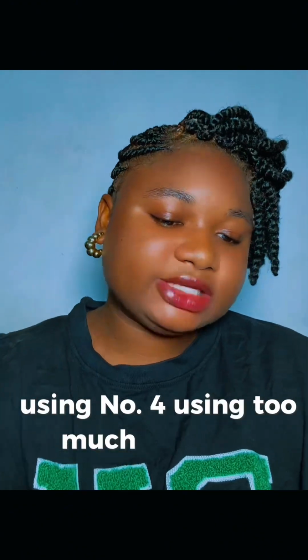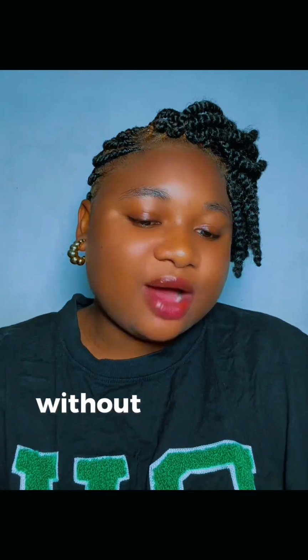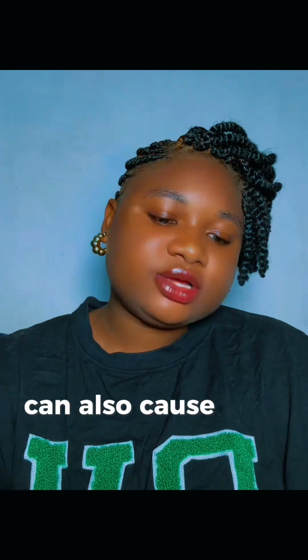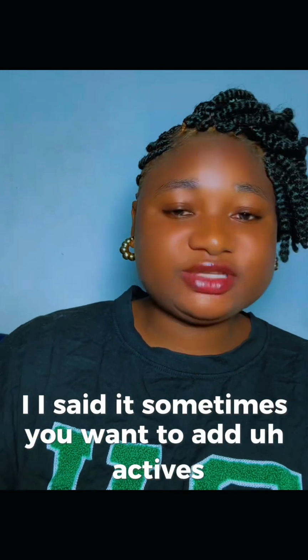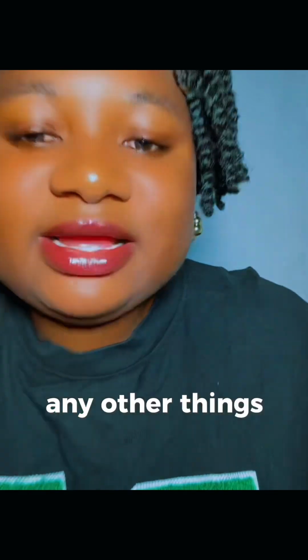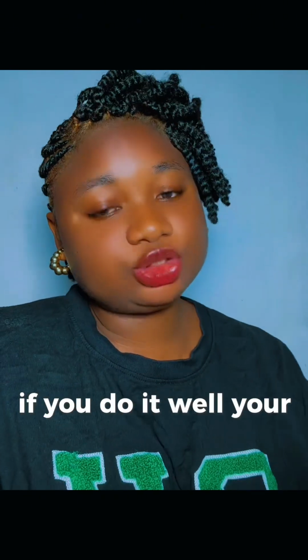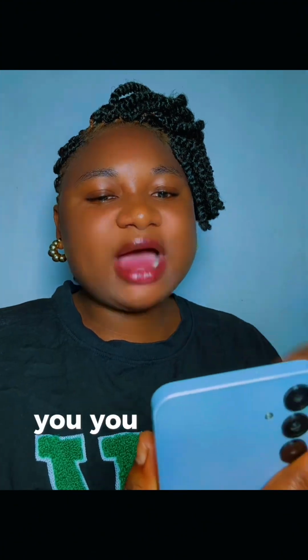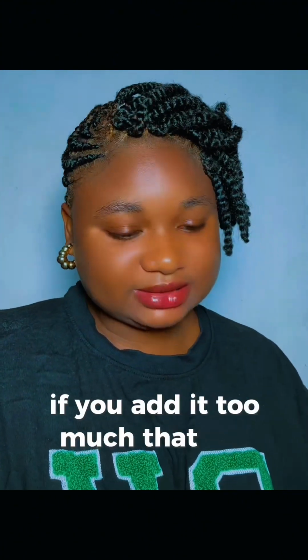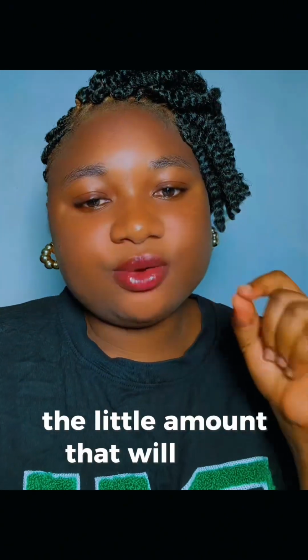Number 4, using too much water or adding extra water. That is what I said earlier. Extra water like juice or milk without adjusting your water to lye ratio can also cause soap to stay soft or separate. I said it. Sometimes you want to add actives. Maybe you've heard that they say milk whitens the skin, or juice, or any other things they do this and that for the skin. So you cannot just add it. You have to work with percentage. If you do it well, your soap will come out well. Sometimes you add too much, and that's the problem. If you add too much, it doesn't mean that it's going to work. The little amount that will work is the only one that will work. Okay, so too much liquid.